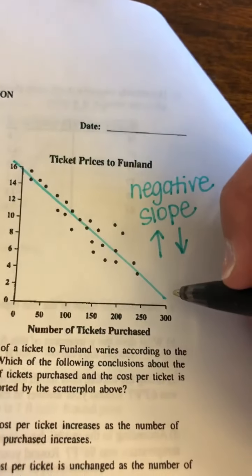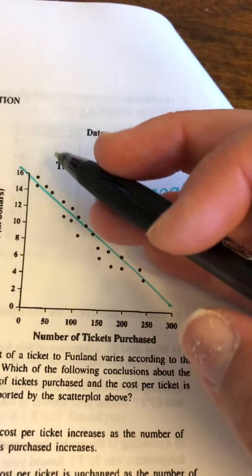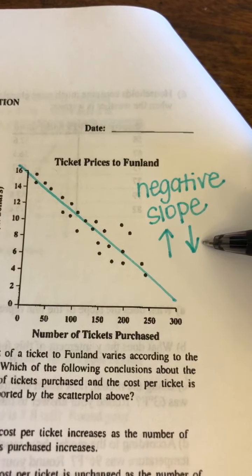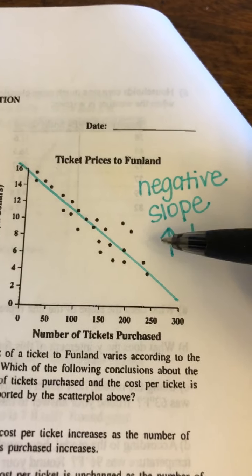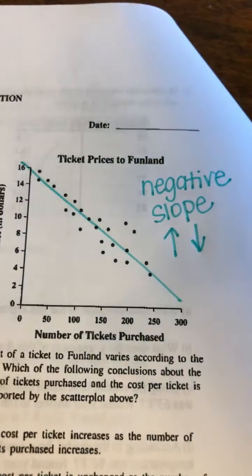So if your X value is increasing, in order for it to be a negative slope, your Y values would have to do the opposite thing. So if X increases, Y decreases. If Y increases, then X would have to decrease. So they don't agree, and that's a negative thing.